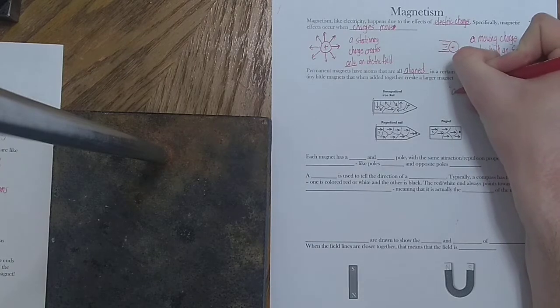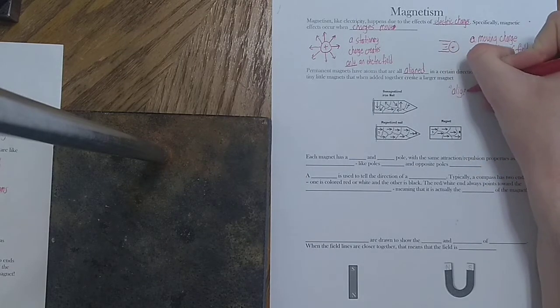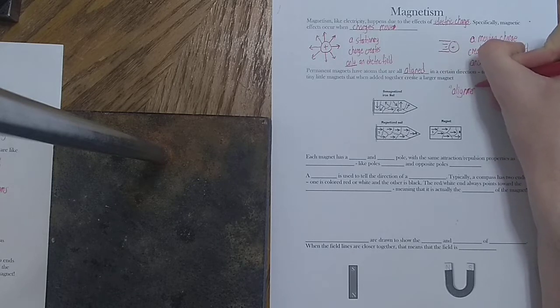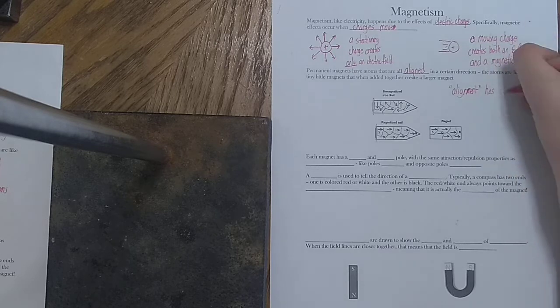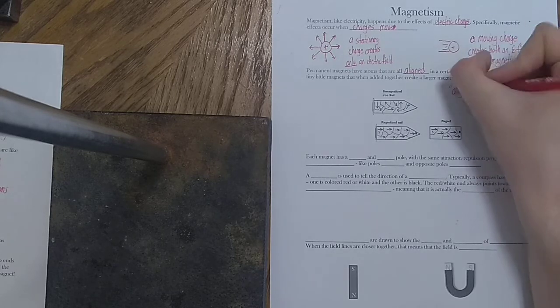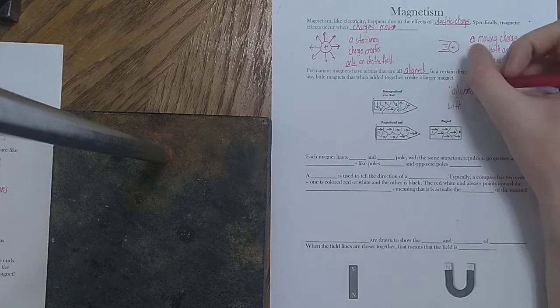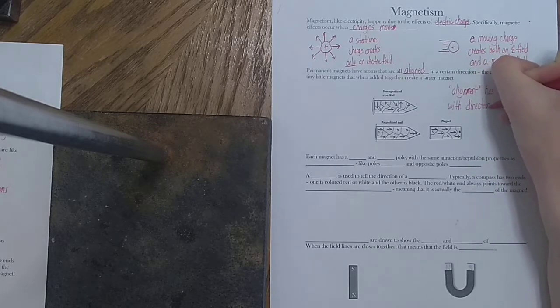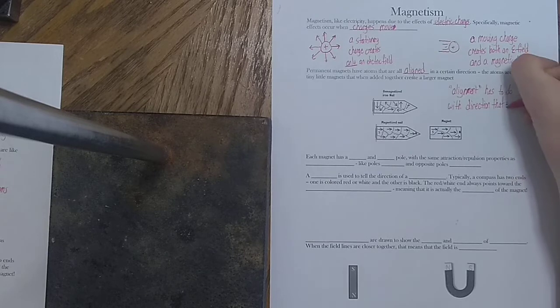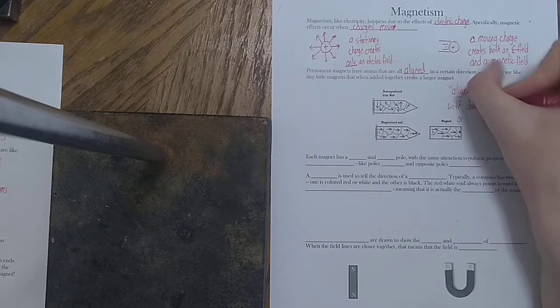And again, just in case you're curious, when I say the atoms are all aligned, I don't mean they're in little rows or anything. It's not about the structure. It has to do with, among other things, the direction that electrons orbit inside atoms.